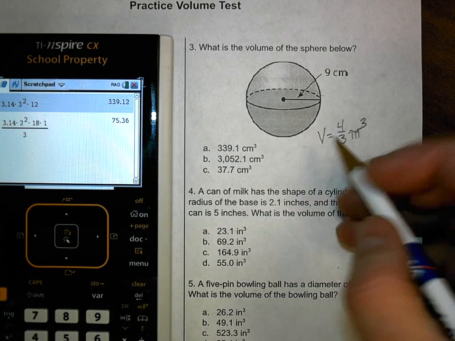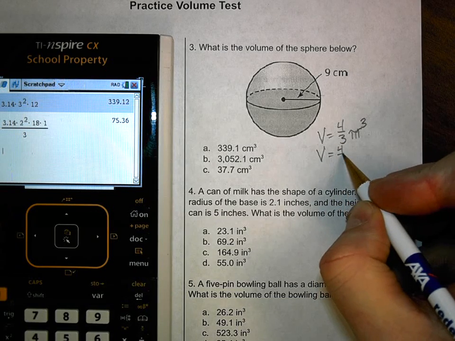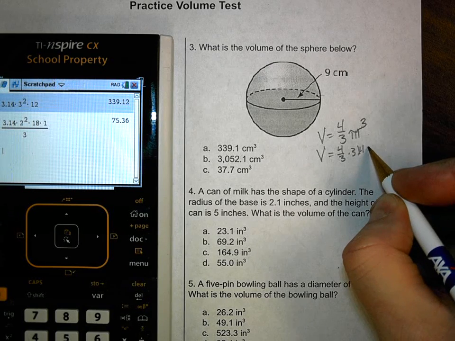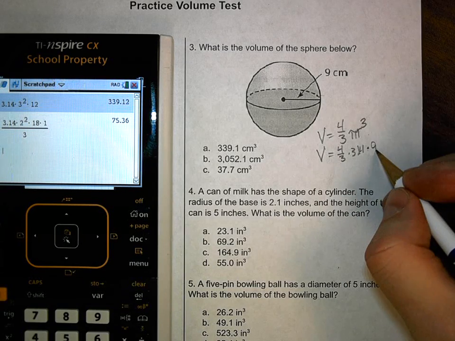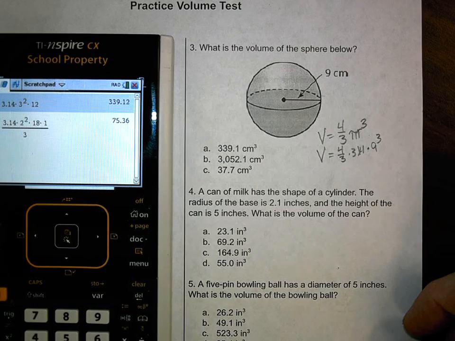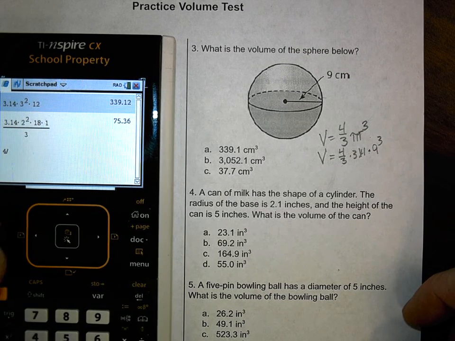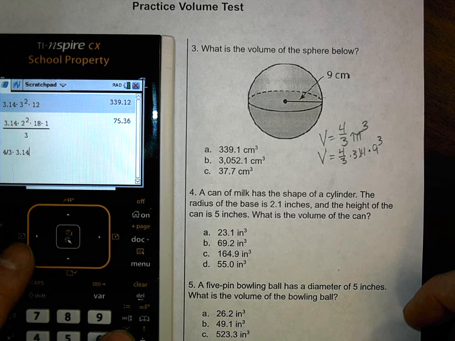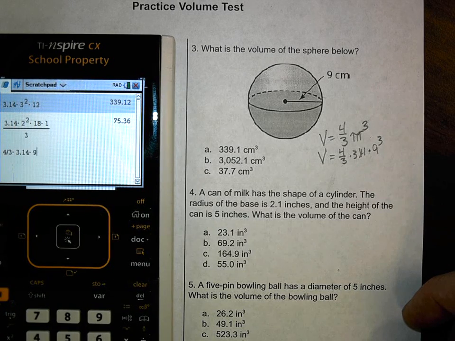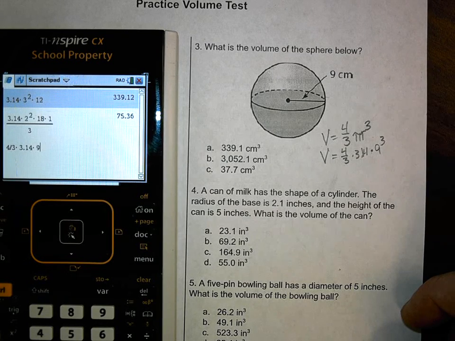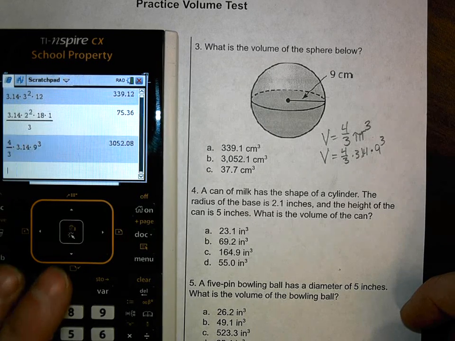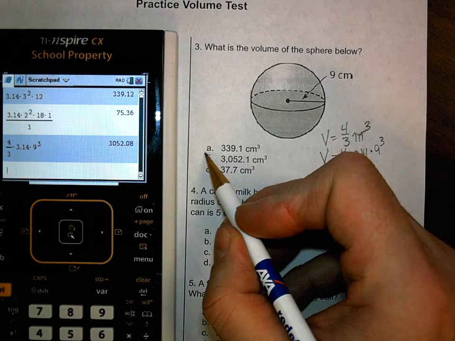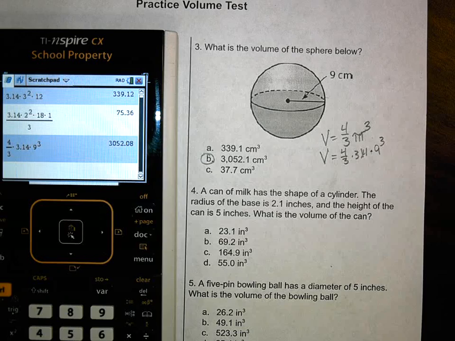So I can type that in. Volume equals 4/3 times pi, or 3.14, times our radius is 9, so 9 cubed. And I'm glad I have a calculator for this. 4 divided by 3 times 3.14 times 9. Remember, the up caret is our key here. It's right next to the square there. Up caret 3. Hit enter. I got 3052.08. Well, there it is right there. 3052.1. It's rounded to the nearest tenth.